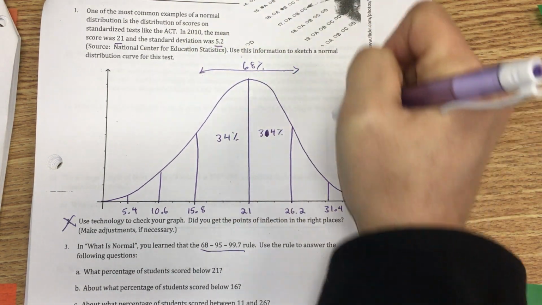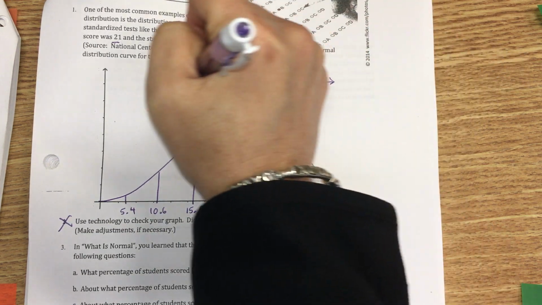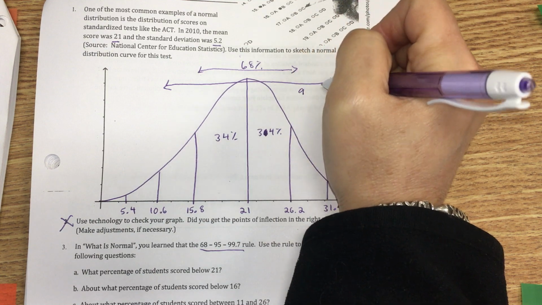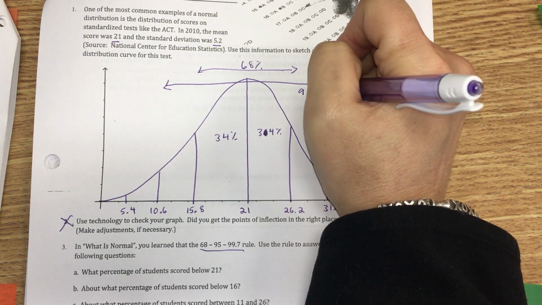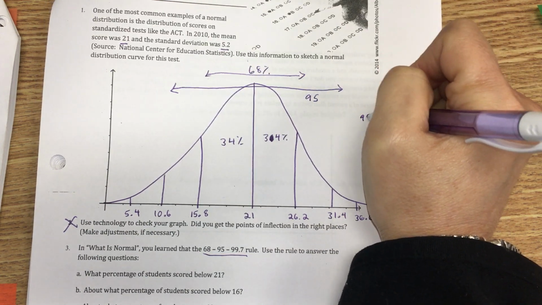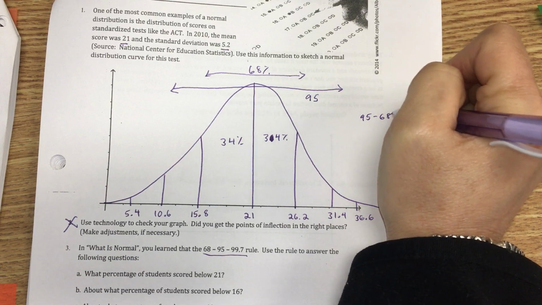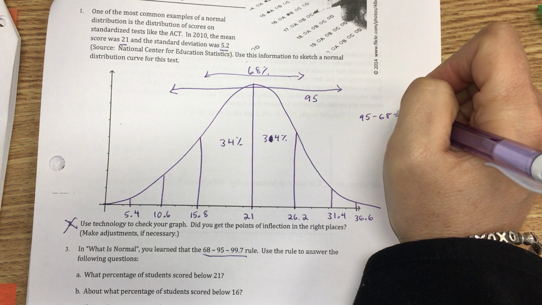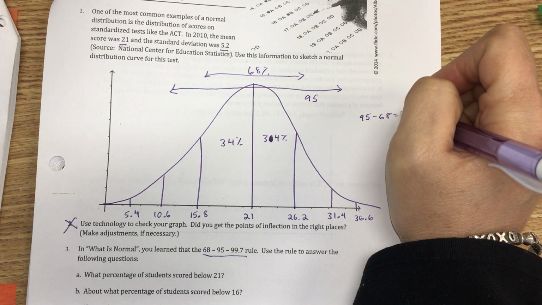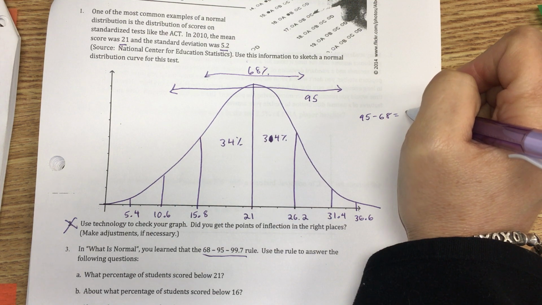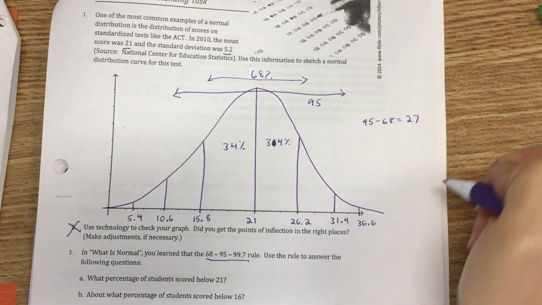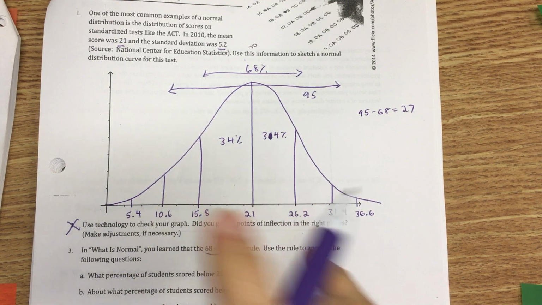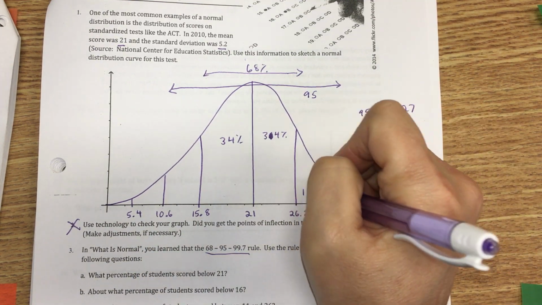Then between 2 standard deviations, so from here to here, I have 95. So now if I do 95 minus 68, I would get 27. And if I divide the 27 in half, that means in this section, they have to add up to 27. They're each going to be 13.5%.